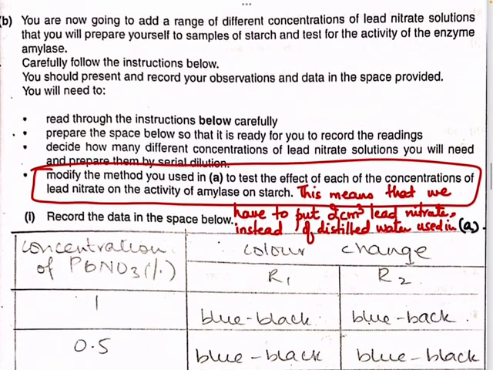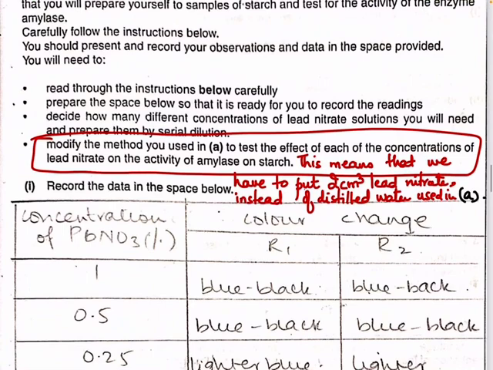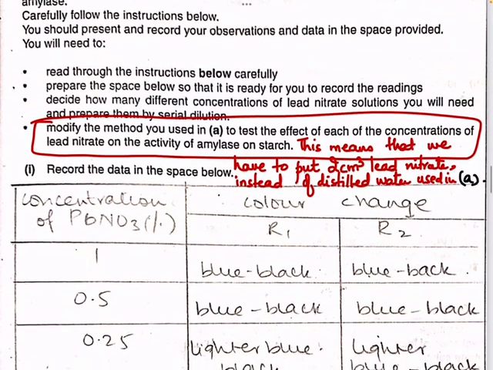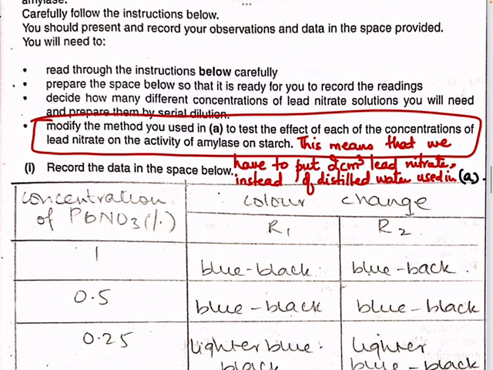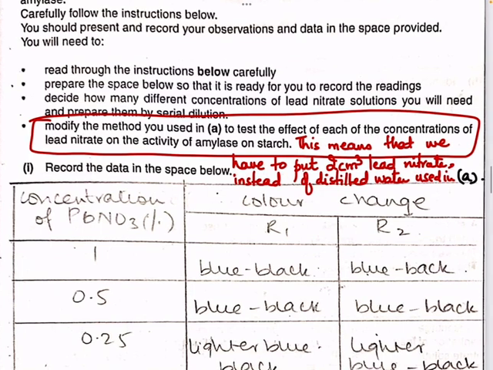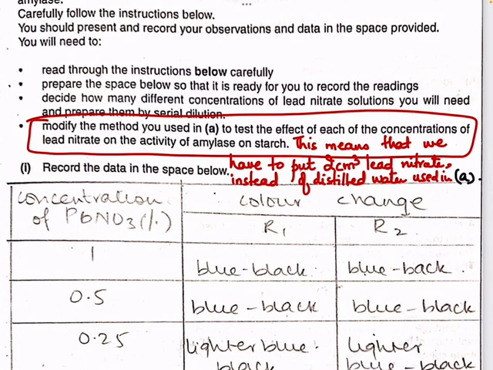You will need to read through the instructions carefully. Prepare the space below so that it is ready for you to record the readings. Decide how many different concentrations of lead nitrate solutions you will need and prepare them by serial dilution. Again, the examiner is asking you to make 4 or 5 concentrations by serial dilution, but this is an example of another kind. Here, the examiner is not giving you any guidelines as to how you will do it, but again, now you will use your common sense, okay? And you are going to prepare the serial dilutions.